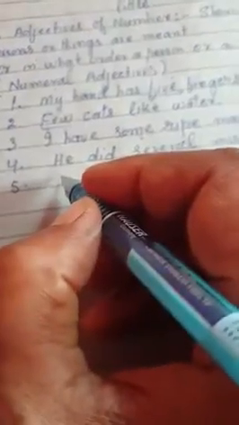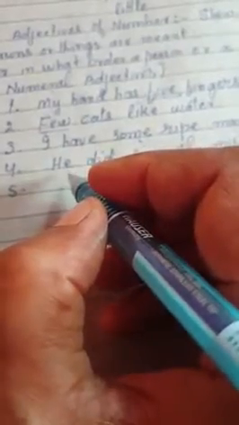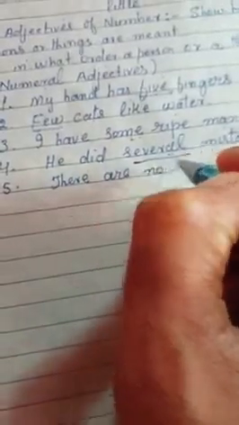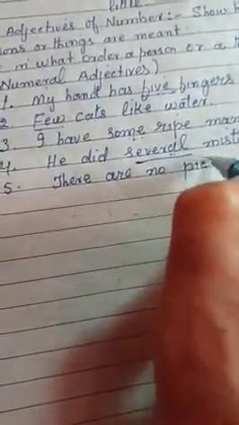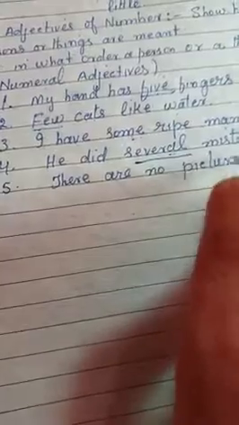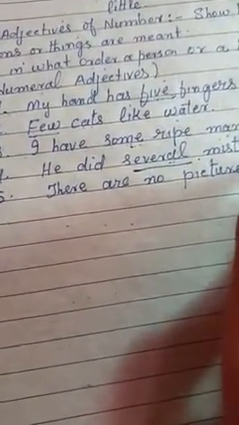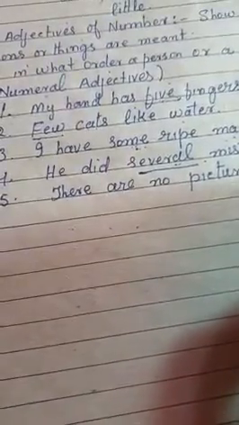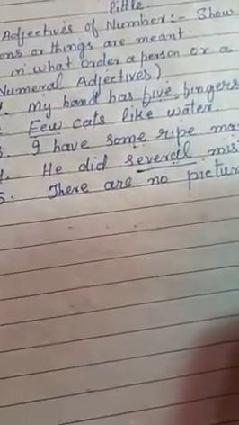We have one more here. There are no pictures on the wall.